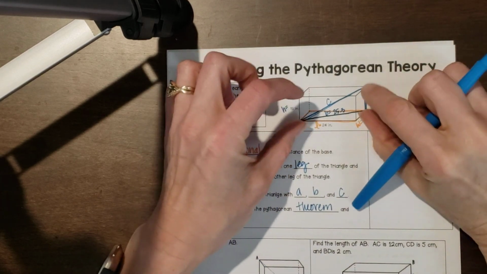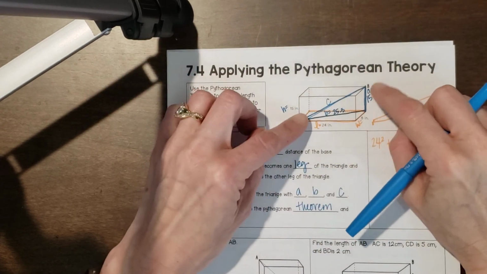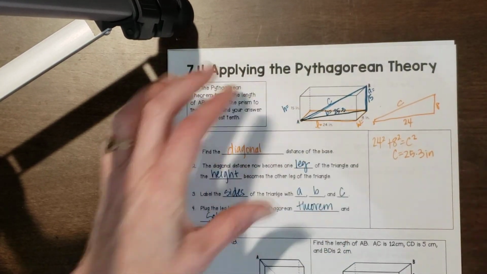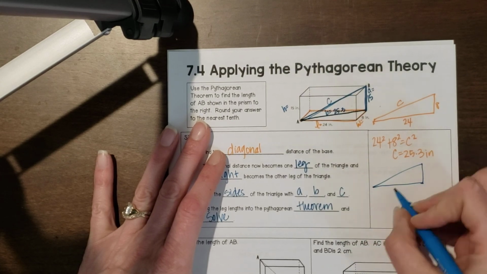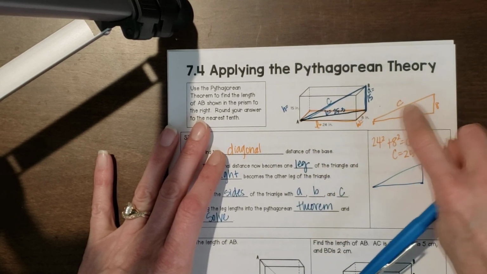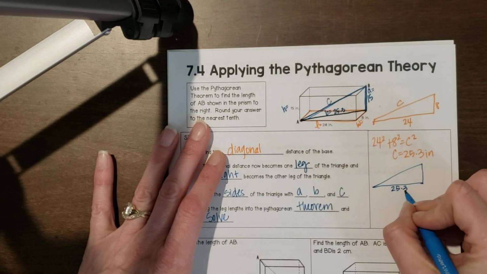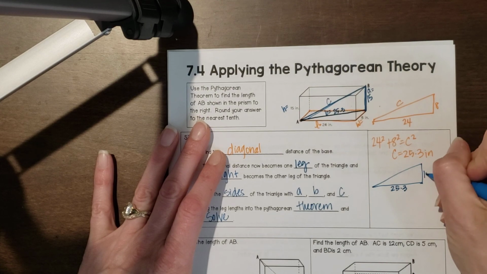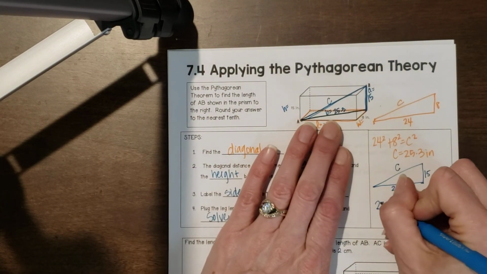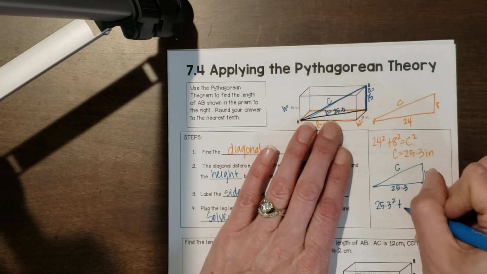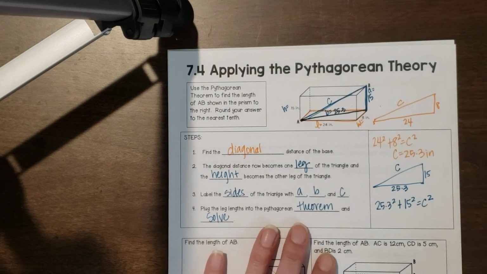This is like that sliver standing up just inside the box. I'm going to take it and put it right here as a 2D shape. So I've got it like this now. This diagonal here now becomes the leg here. So this is 25.3, the height is 15, and I'm trying to find C. Okay, so 25.3 squared plus 15 squared equals C squared. Again, I'm just going to use my calculator.